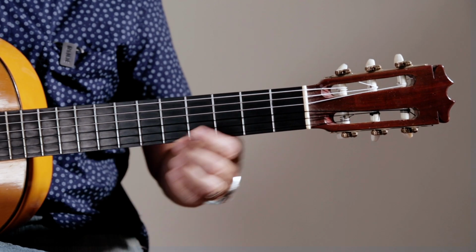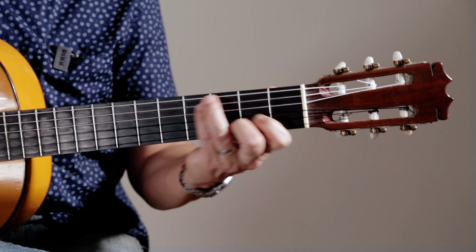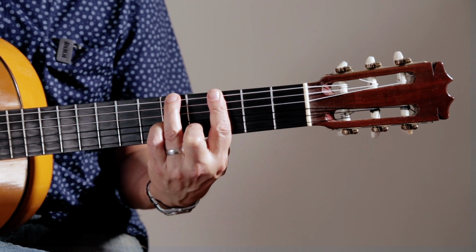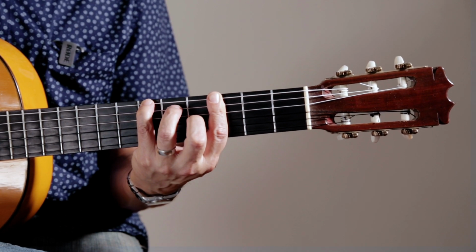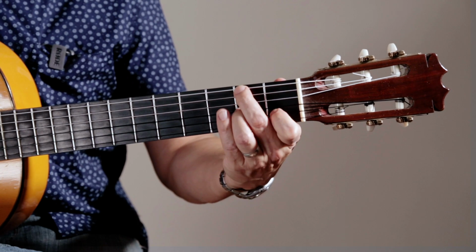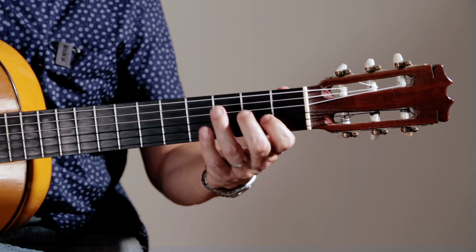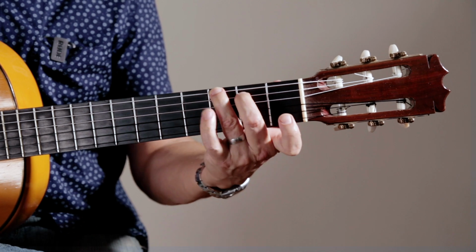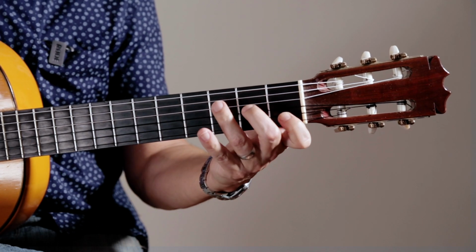We've already seen that when we did here. That resolves to that shape, essentially, right? So here resolves to G. The G7 resolves to C.